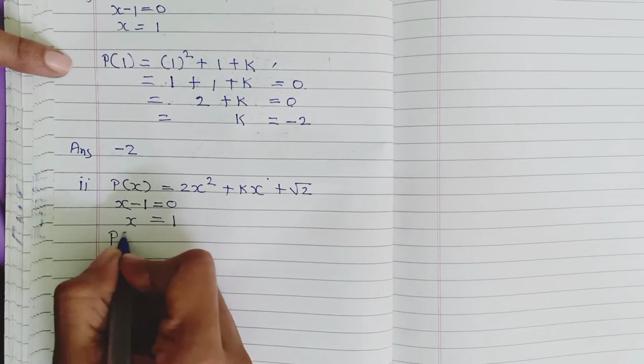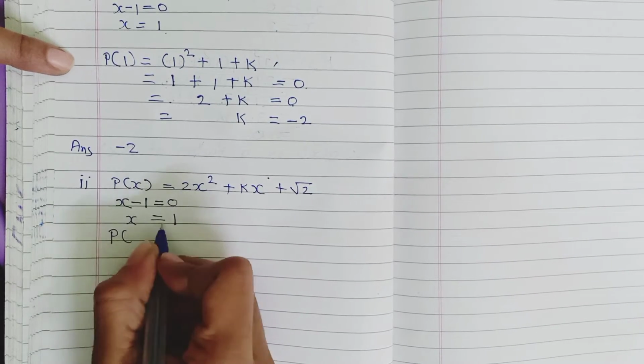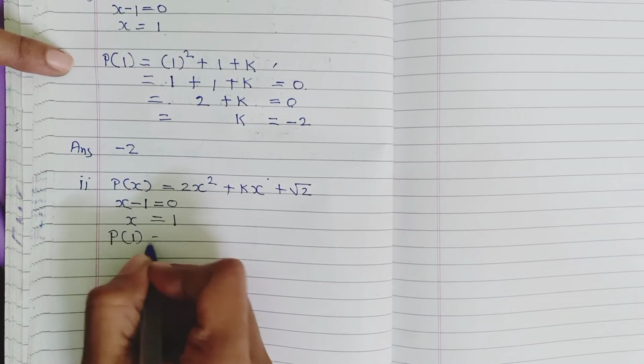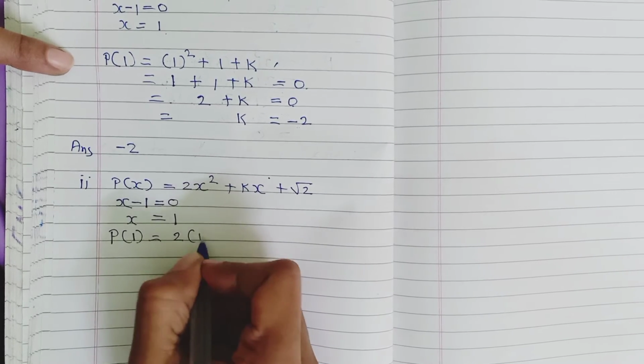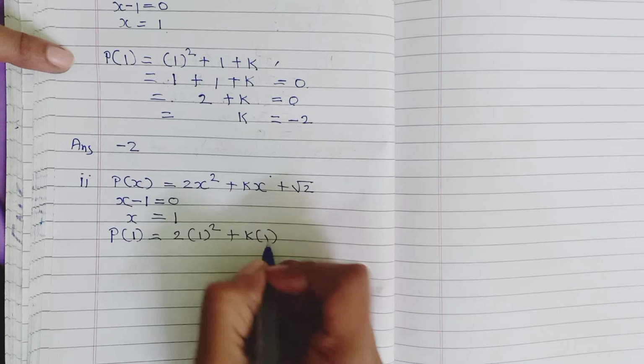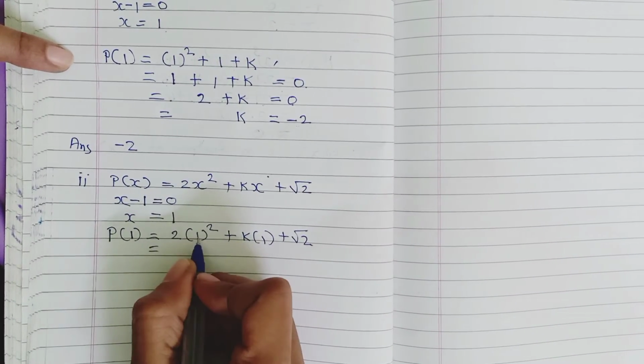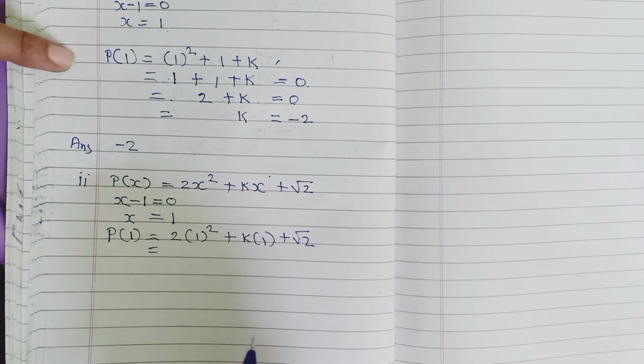Now again, in the second polynomial, we have to substitute this value. So p of 1, what is the value of x? 1. Similarly, 2 times 1 square plus k times 1 plus under root 2. Okay. So now 1 multiplied twice will be 1, ones are 1.